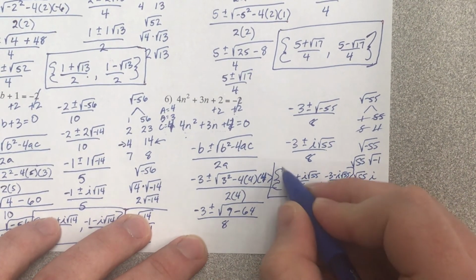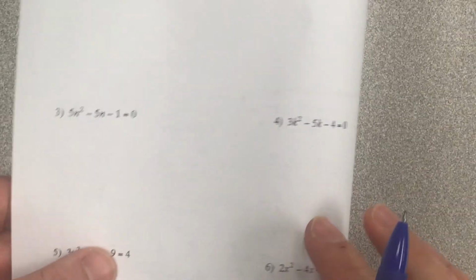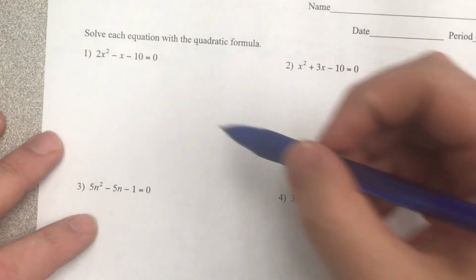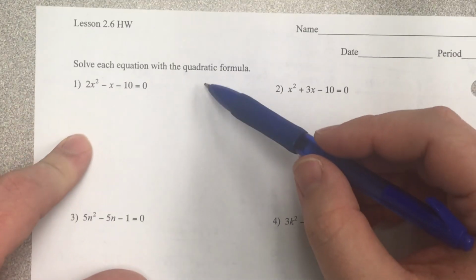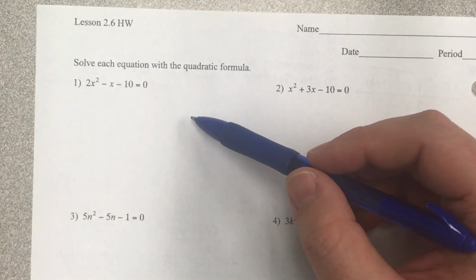Hope that helps. Hey, if you need any help on this, your homework is just directly on the back. There's only 8 problems, so I want you working them all using the quadratic formula, so work that. If you need help, I'll take any questions over the homework on Monday morning. Thanks so much.